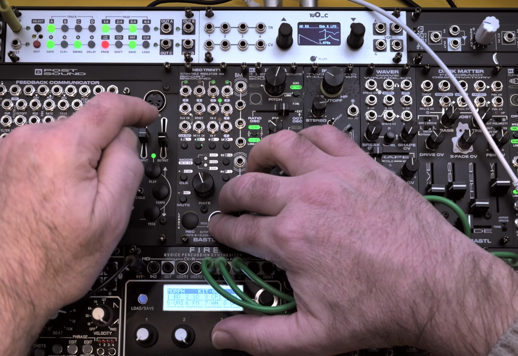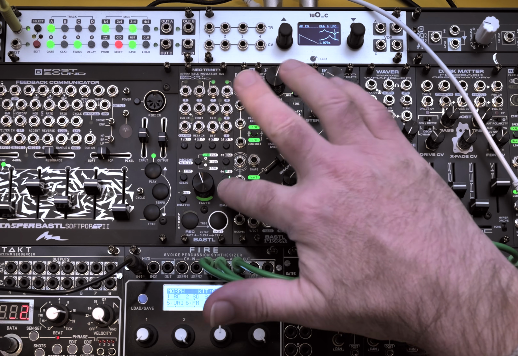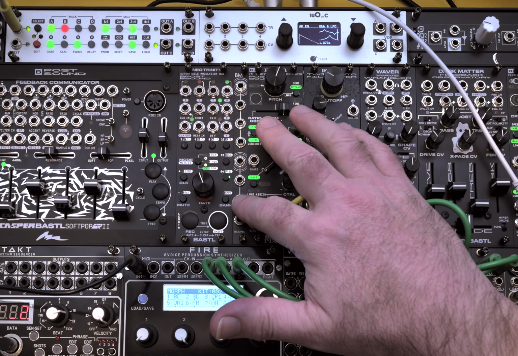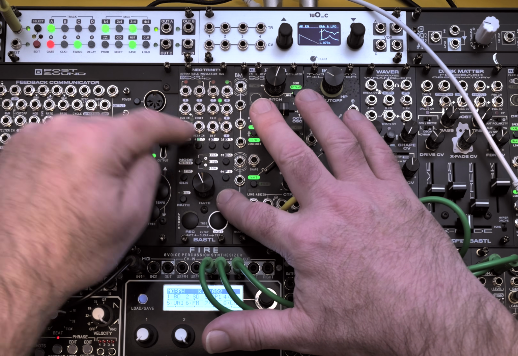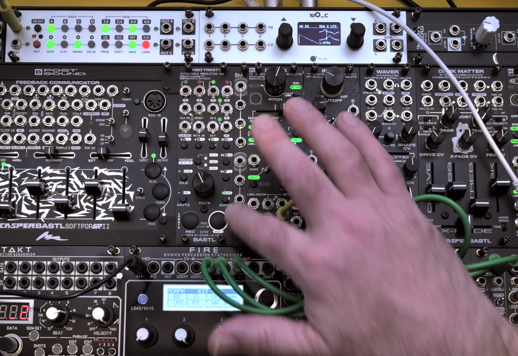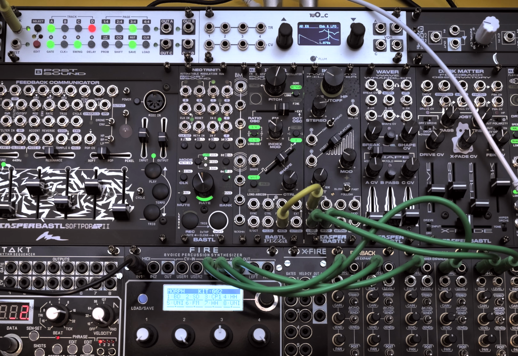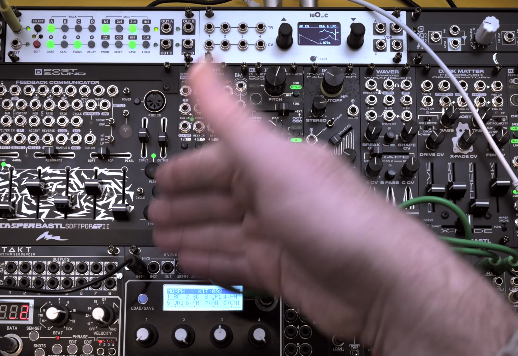Shift bank will then save that. So we could save these settings here into A, and then we could press bank and say B, and we'd load up totally different settings. You see the lights have changed. Bank and C, and again, totally different, and then bank at A, and we're back to what we had originally. Very, very handy for saving some of your favorites. So if you had envelopes configured or sequencers programmed in, this will save all of that.